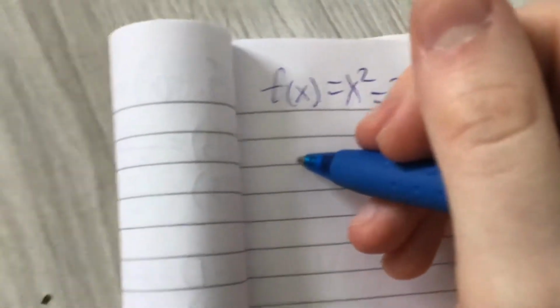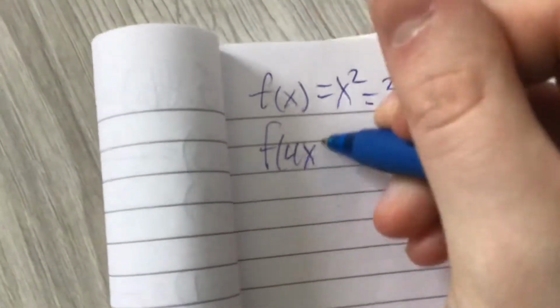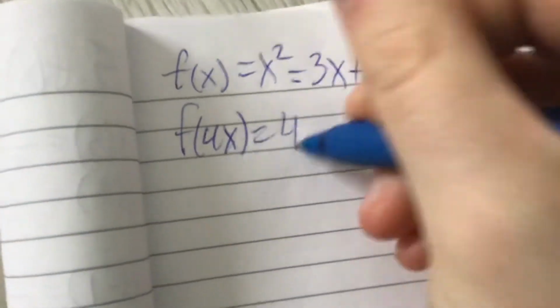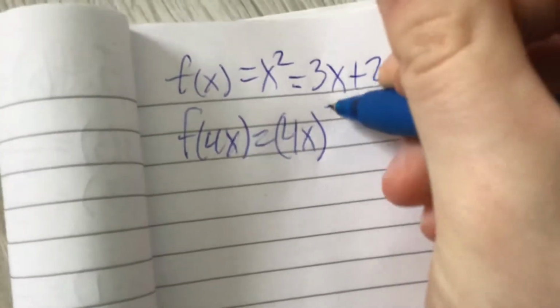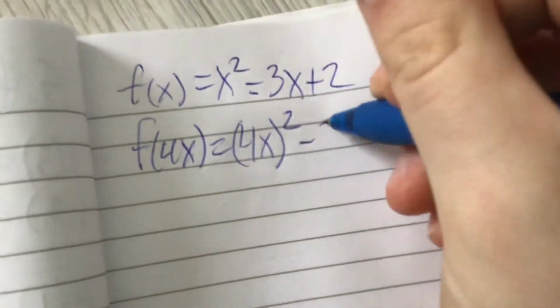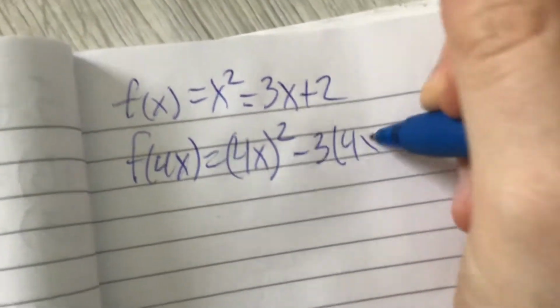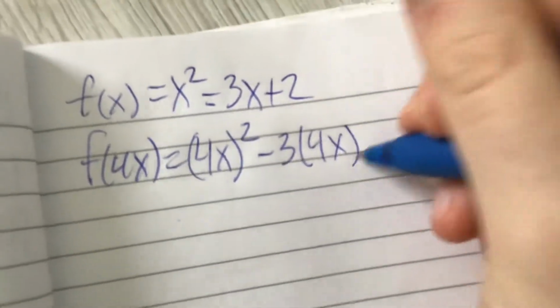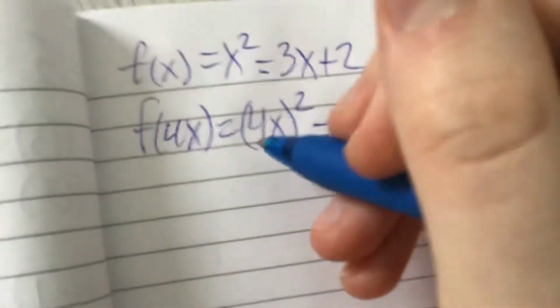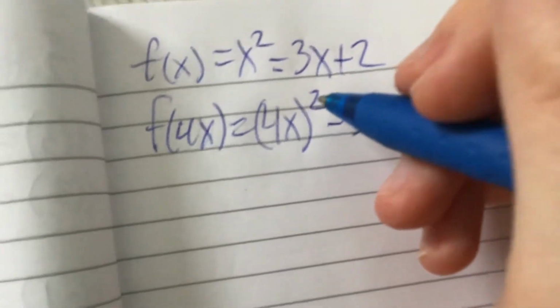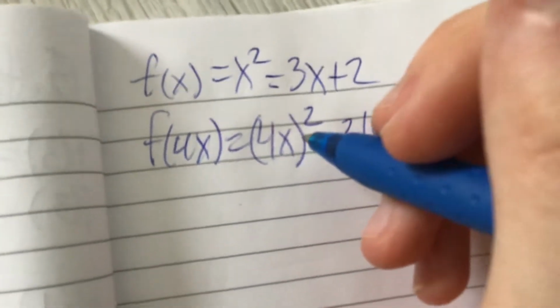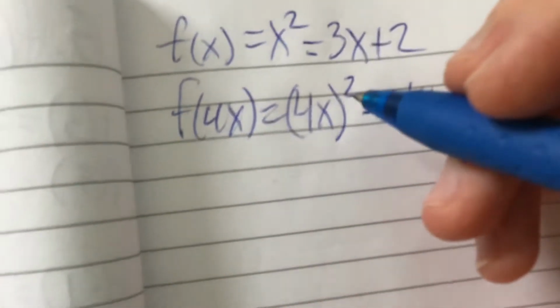I just did f of 3/2, so now we're going to do f of 4x. F of 4x equals 4x squared minus 3 times 4x plus 2. So here, I believe this has already happened. Let me think. Yeah. Yep.